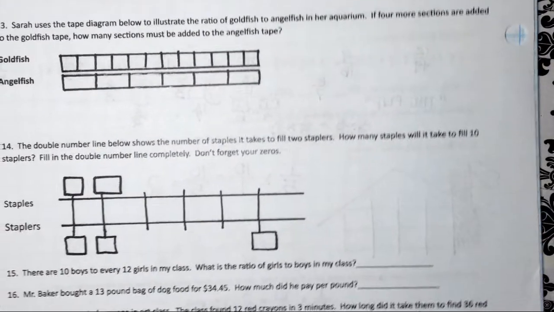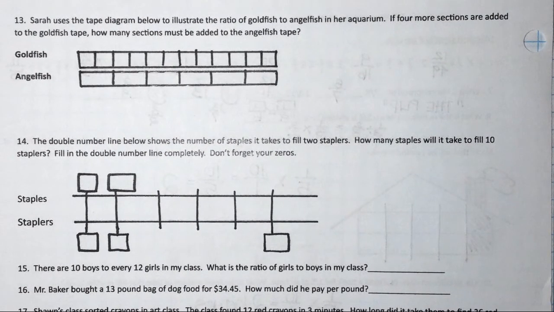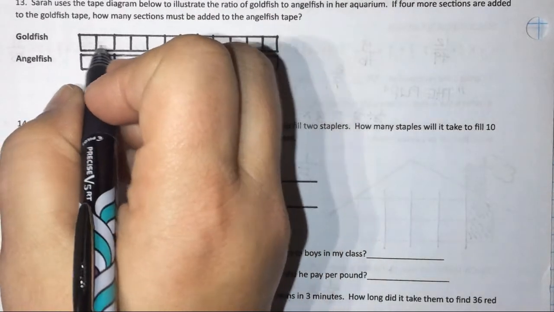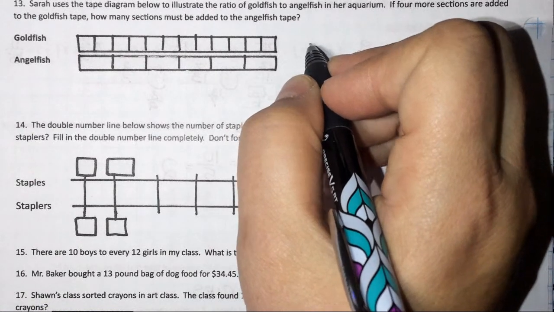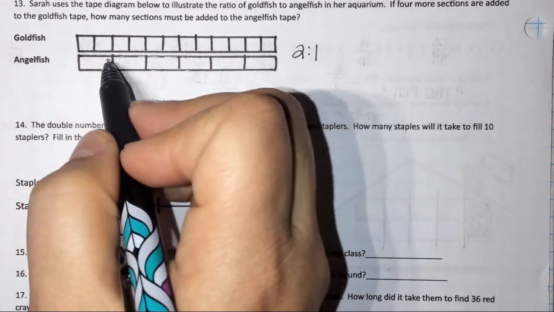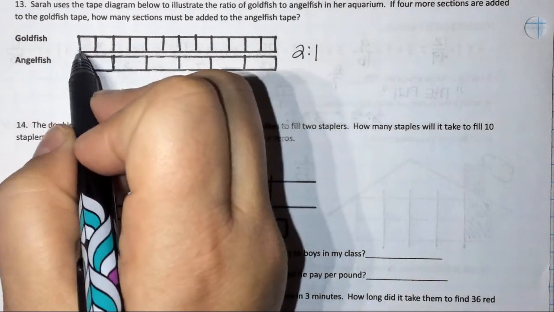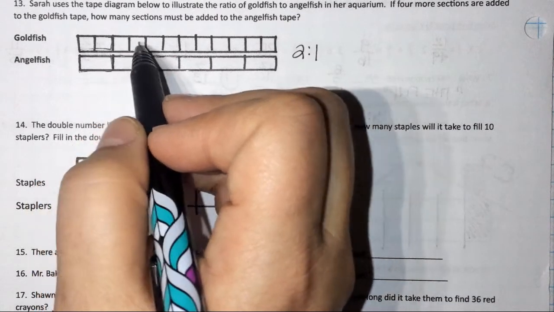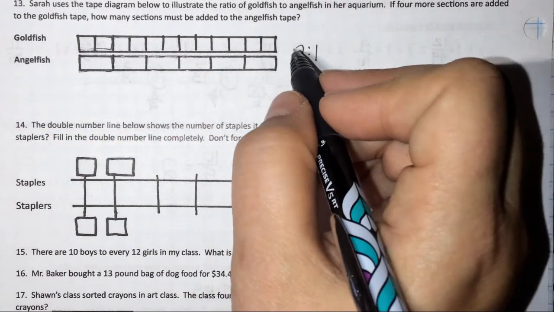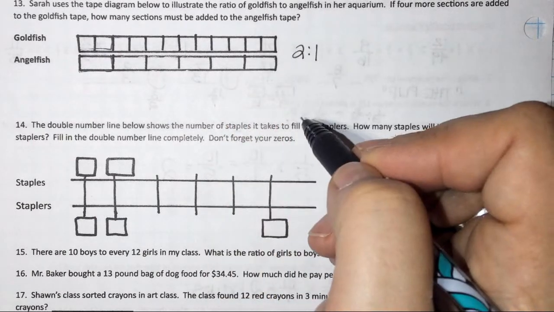Sarah uses the tape diagram below to illustrate the ratio of goldfish to angelfish in her aquarium. If 4 more sections are added to the goldfish tape, how many more sections must be added to the angelfish? So what is your ratio of goldfish to angelfish? 2 to 1. Okay, this means for every 1 angelfish, there are 2 goldfish. So if they added 4 more on the goldfish, how many would they have to add to the angelfish?